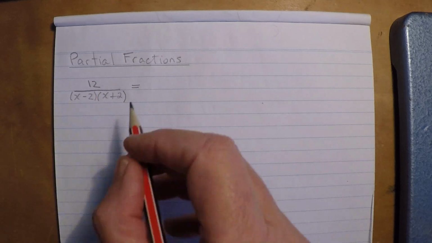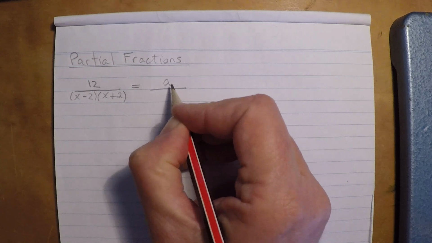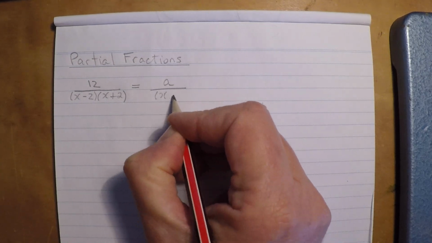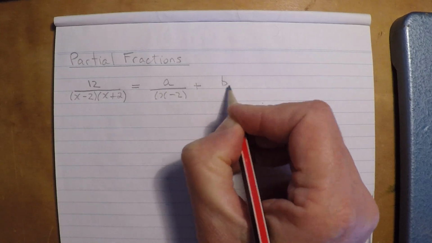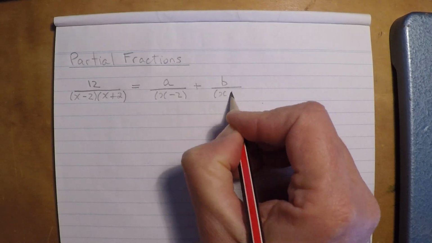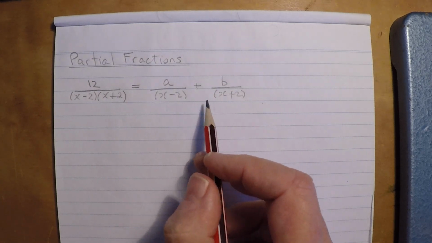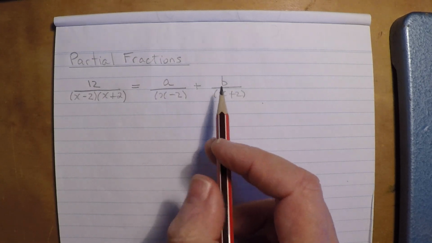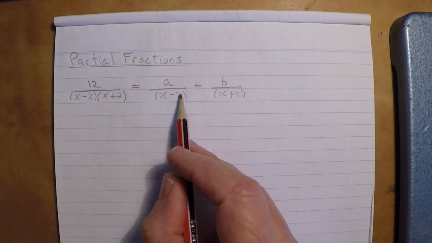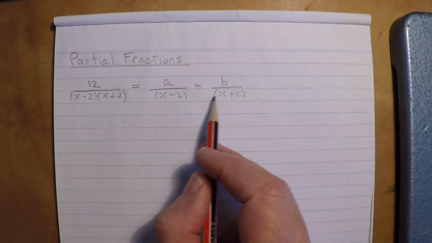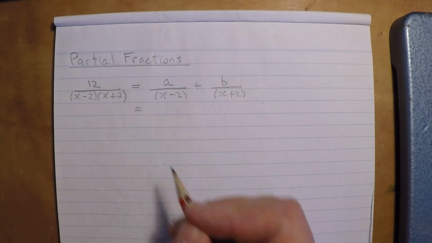So we want to write this as some fraction which we don't know the value of, a over x minus 2, plus some different fraction, b over x plus 2. And if you think about it, that's fine. We've been adding fractions ever since we were in primary school. If we had two fractions, we could add them. We'd find a common denominator by multiplying these two. That's exactly what we have. So let's work this process in reverse.